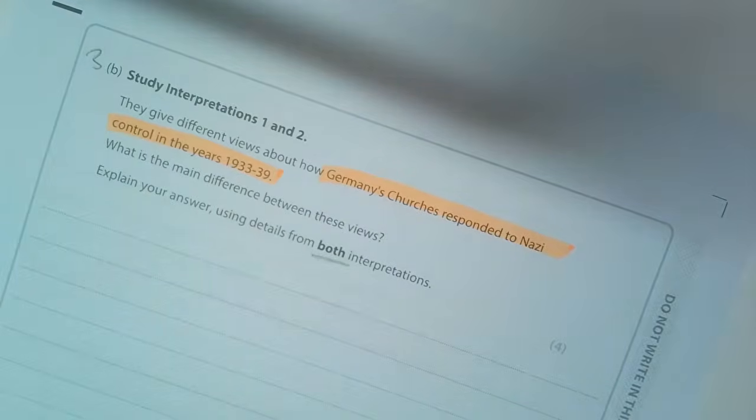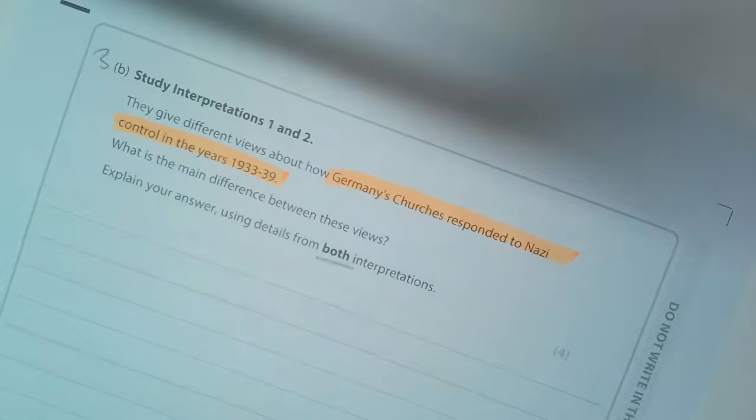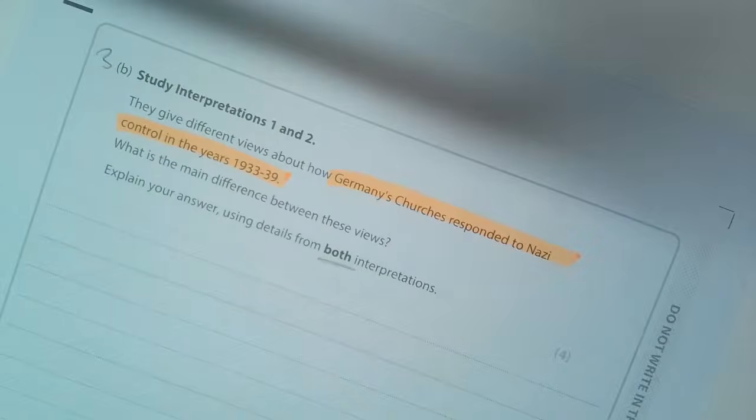Okay, so these questions are entirely designed to build you up to get full marks, to help you answer question 3D. So the whole entire purpose of questions 3B and 3C is to help you answer 3D. That's the entire point of them. So that's the reason they exist. So getting these questions right will help you. So let's have a look at the interpretations.